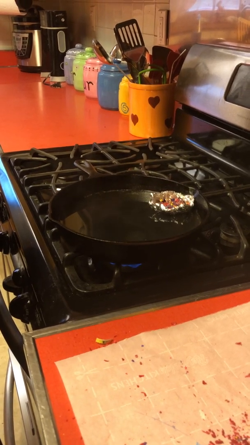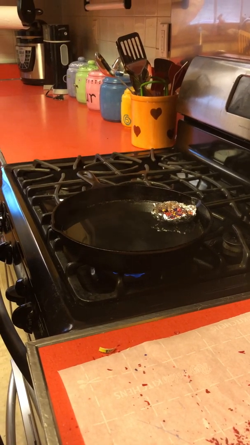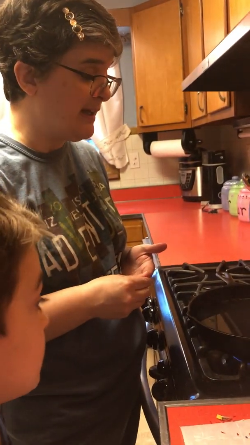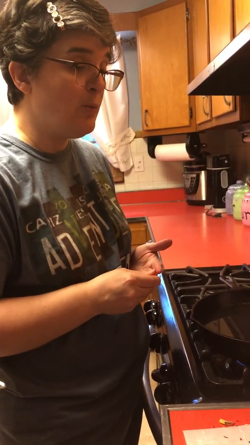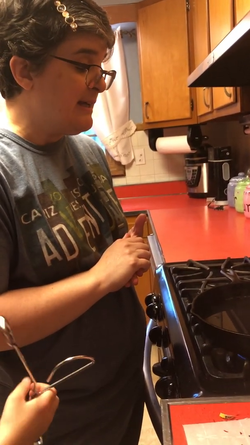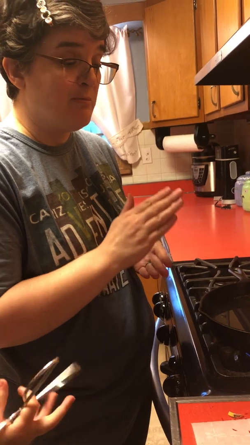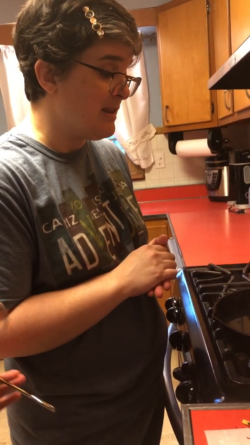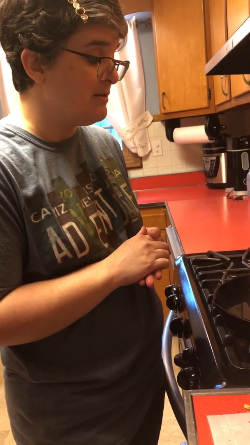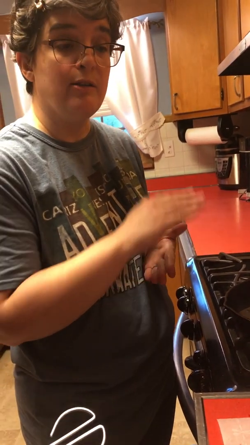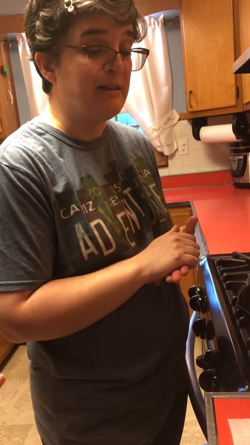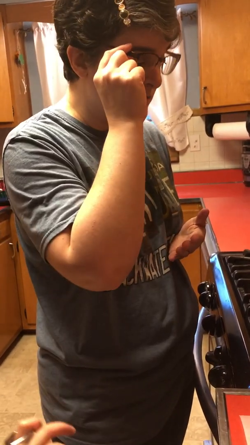So let's review metamorphic rocks while we're waiting for this to melt. Remember, metamorphic rocks can be foliated or non-foliated. What that means is how the crystals are arranged. If the crystals are arranged in parallel bands, that is called foliated. Those types of rocks will break along those bands, and you get sheets. Think about the slate that we talked about in the lecture notes.